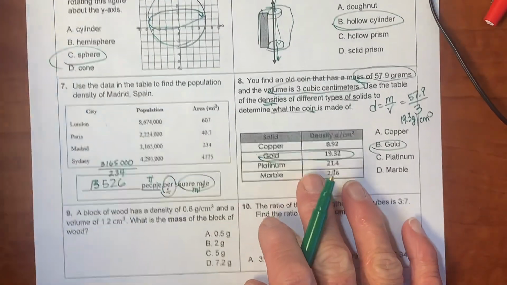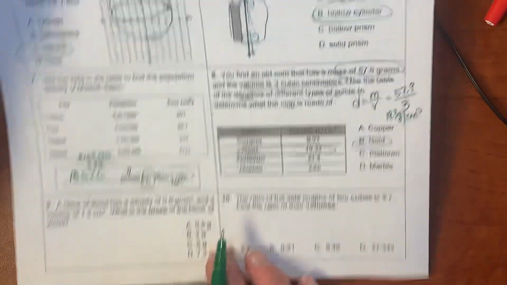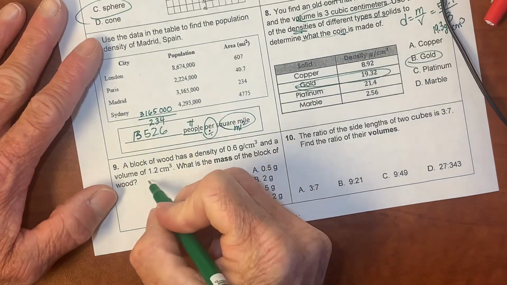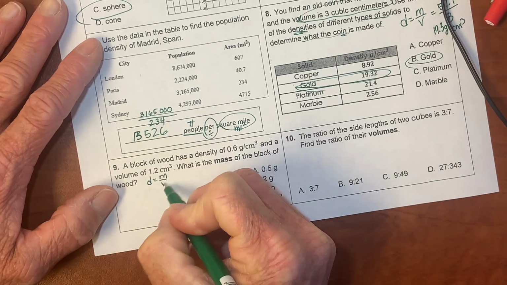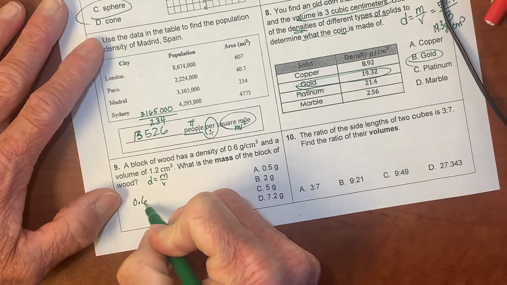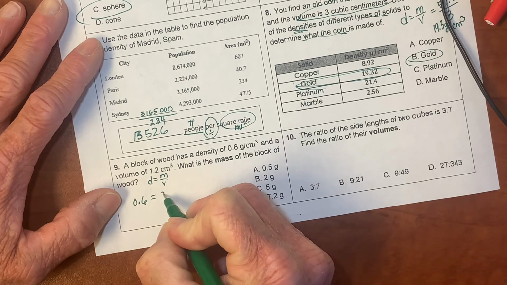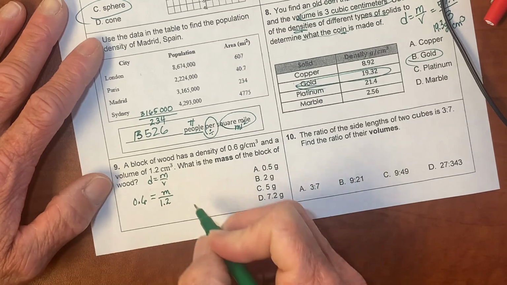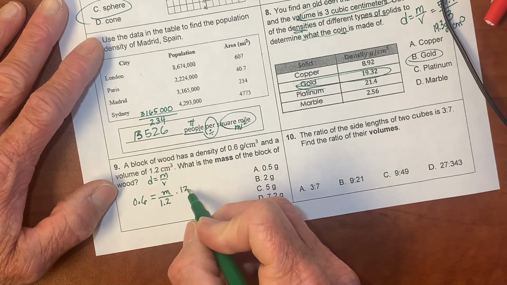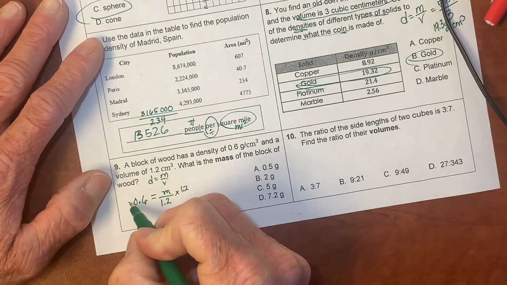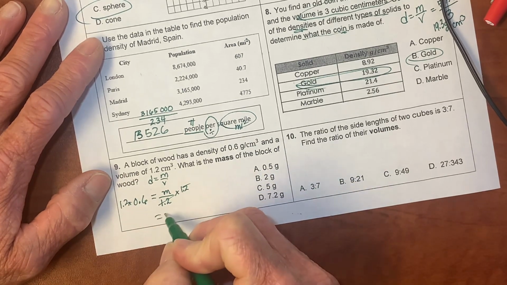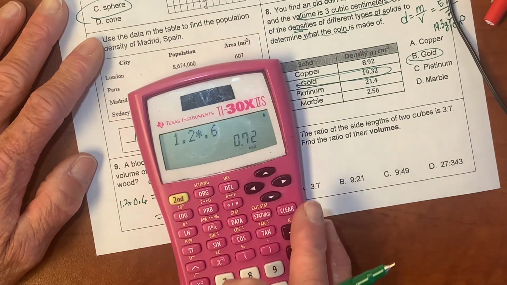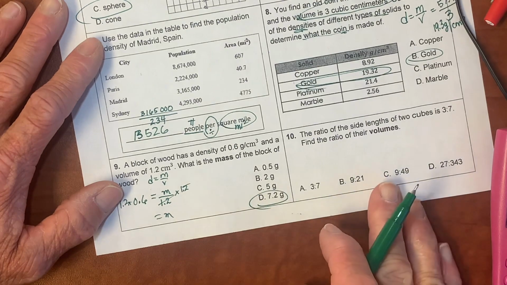We have a block of wood and we happen to know its density and its volume, the amount of space it takes up. We want to come up with the mass. So again, density equals mass over volume. The density is 0.6 grams per cubic centimeter. We do not know the mass, but we know that the volume is 1.2 cubic centimeters. So in order to solve for mass, we're just going to want to multiply both sides by the 1.2 to solve for m. So 1.2 times 0.6, and we get 72 hundredths of a gram.